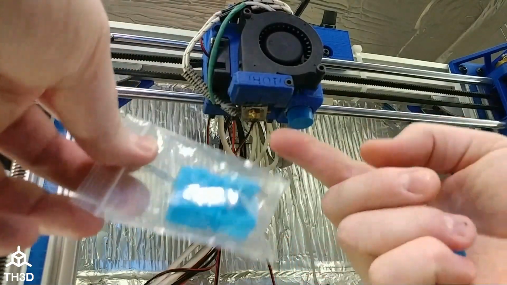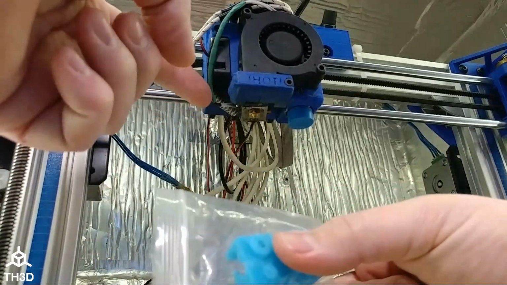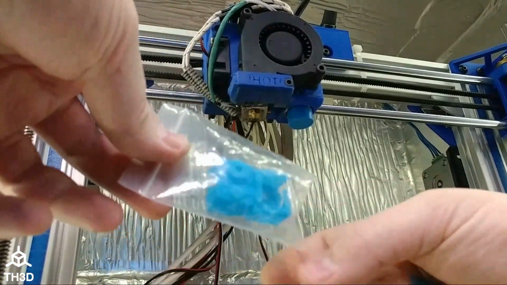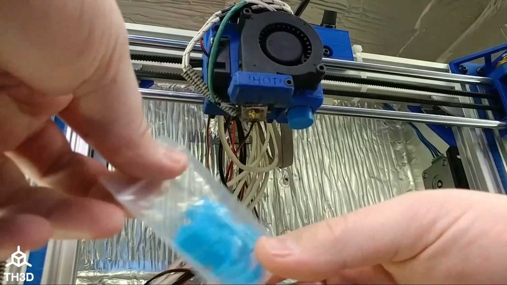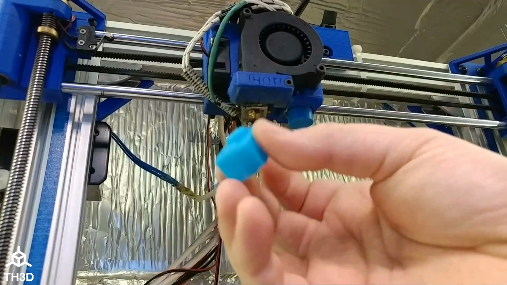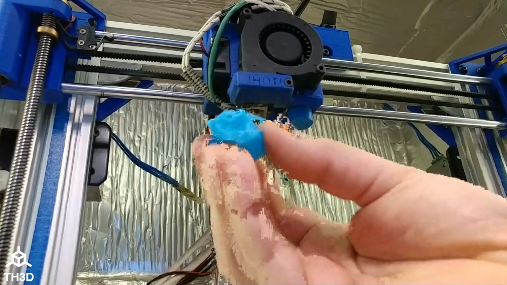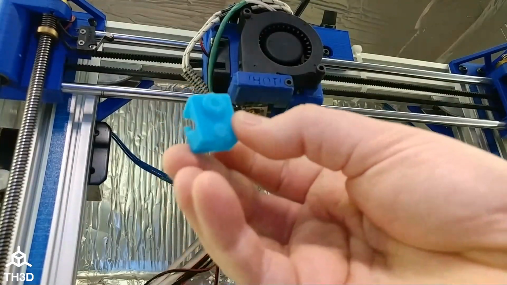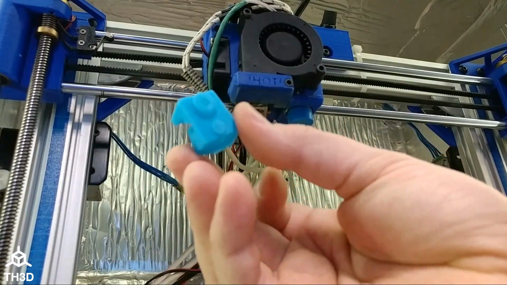We carry these for these style V6s where they have the glass thermistors, which is like what our tough Hotends use. We also carry them for Volcano style blocks and the Creality ones. So these we have in our shop. We have white and blue, depending on what our supplier has in stock.